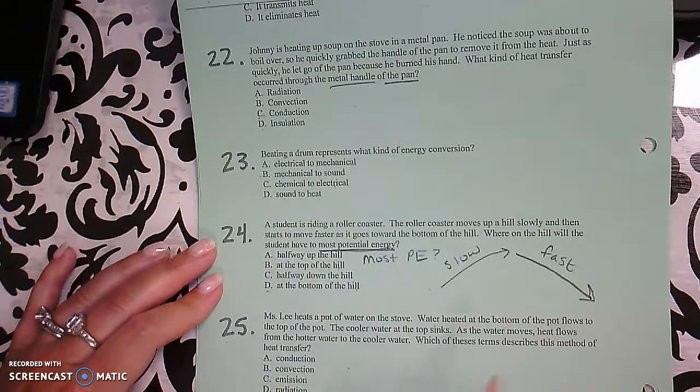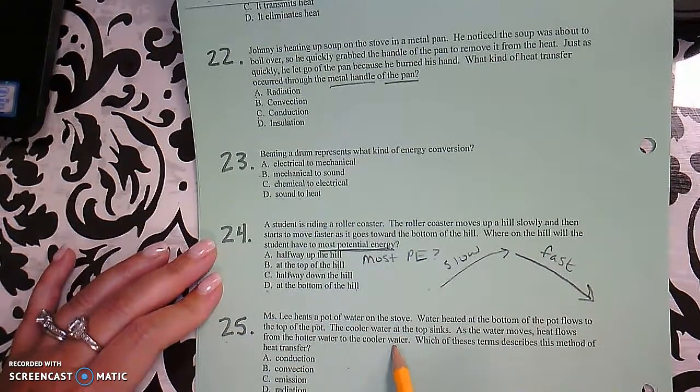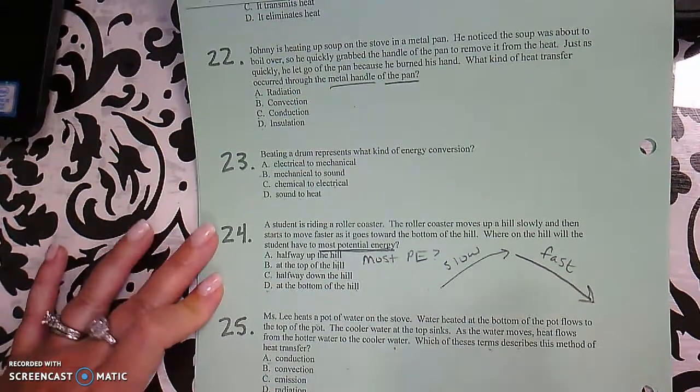Number 25. Miss Lee heats a pot of water on the stove. Water heated at the bottom of the pot flows to the top of the pot. The cooler water at the top sinks. As the water moves, heat flows from the hotter water to the cooler water. Which of these terms describes this method of heat transfer? Is it A, conduction, B, convection, C, emission, or D, radiation?